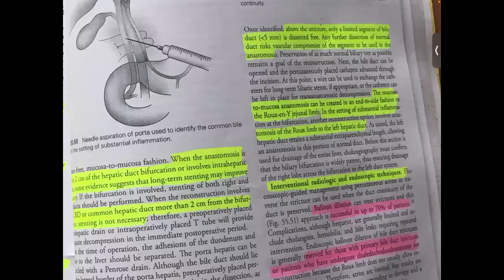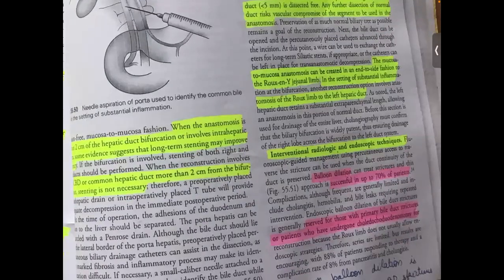As we know, the blood supply to the bile duct comes from the lateral side, 3 o'clock and 9 o'clock position. So when we dissect more than 5 mm on both sides, there is risk of injury to the blood supply to the bile duct. So we should not dissect for more than 5 mm on both sides. Any further dissection of normal duct tissue risks vascular compromise of the segment to be used in anastomosis. So if the vascular tissue is compromised, then the anastomosis will not take. So that is the problem.